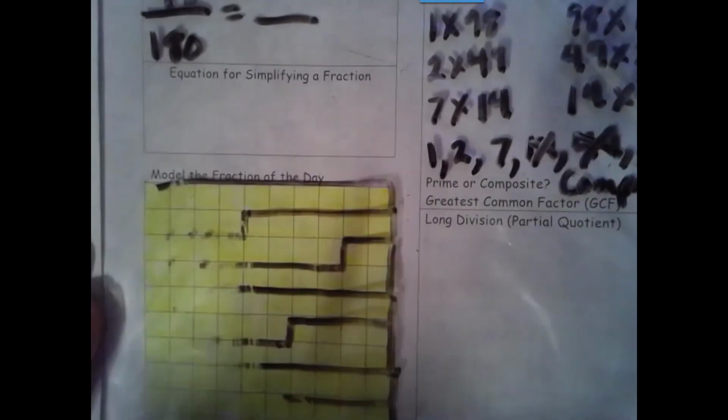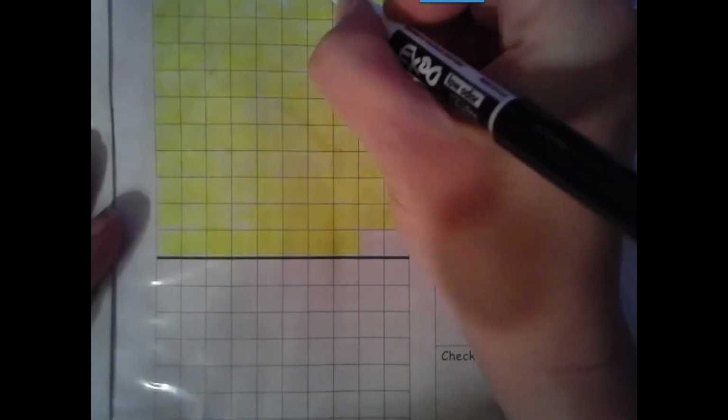So next I'm going to try 7. So for 7s, I'm going to take each 10 and I'm going to cut off 3.